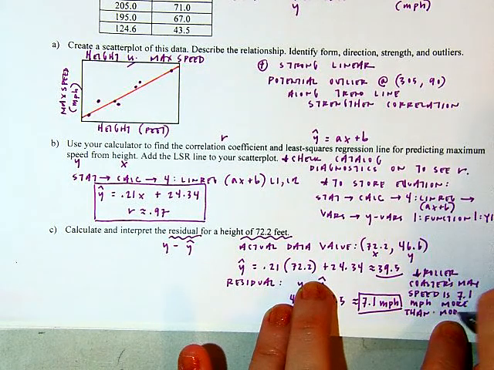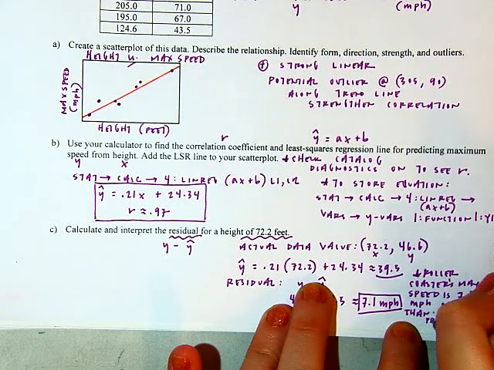I'm running out of room. But here we go.